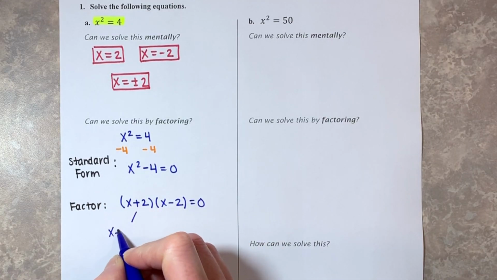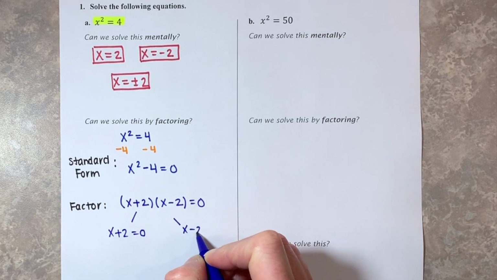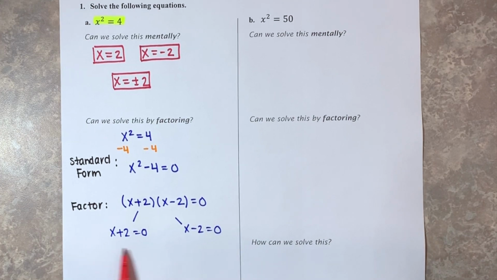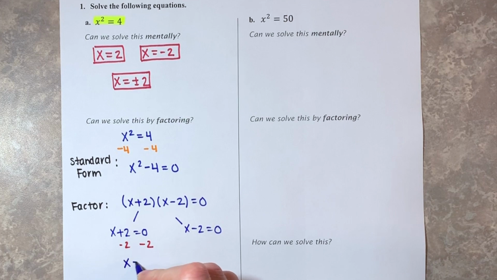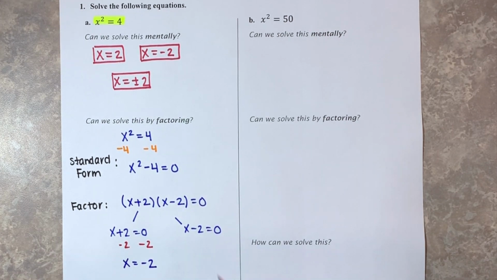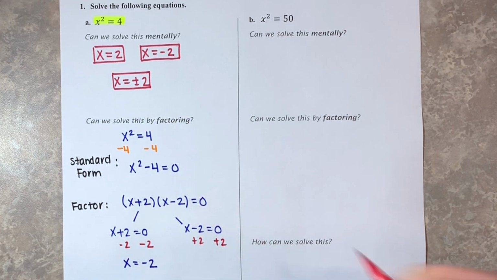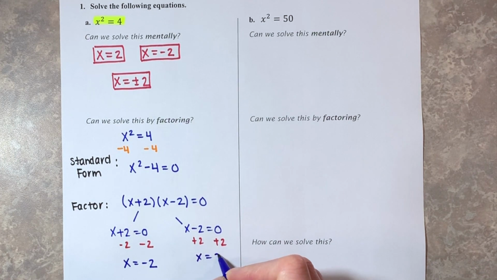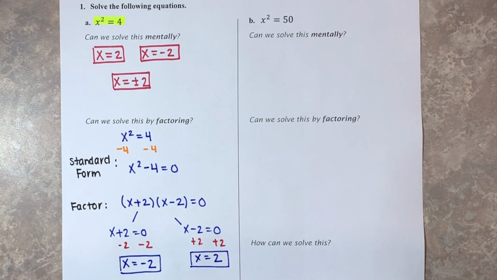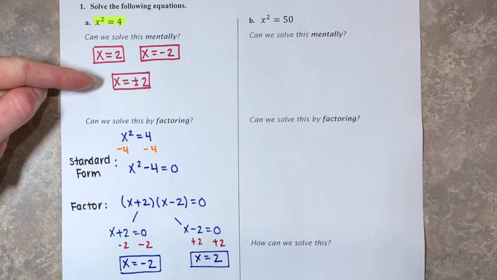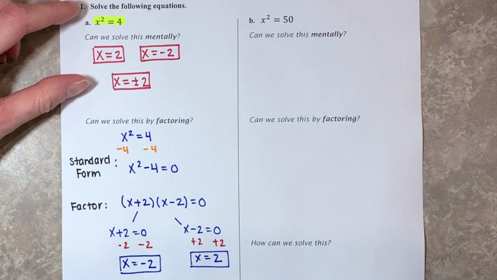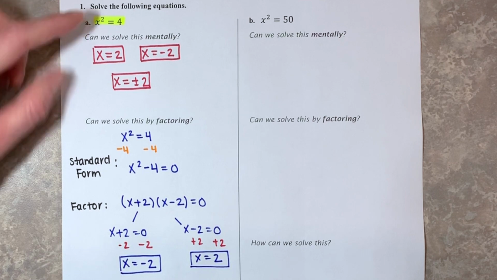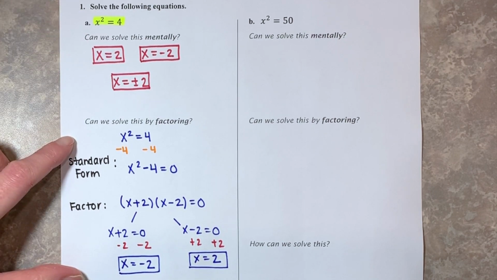Okay, now we can go ahead and set each factor equal to 0. If we solve the problem on the right, we can subtract 2 from both sides, and that'll leave us with x is equal to -2. And over here, we can add 2 to both sides, and that'll leave us with x is equal to +2. So we see that factoring gave us the same solution we got mentally. Now, obviously, for this problem, solving it mentally is much quicker, but if we have a problem that's more difficult to solve mentally, factoring is a perfectly valid approach.